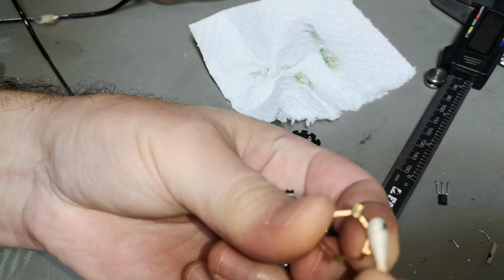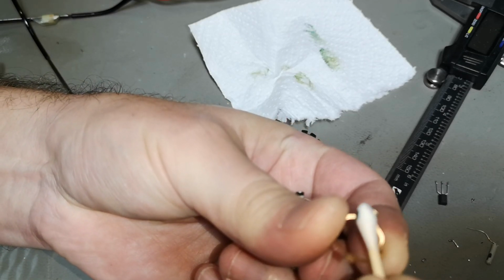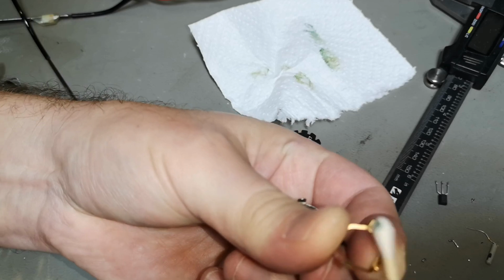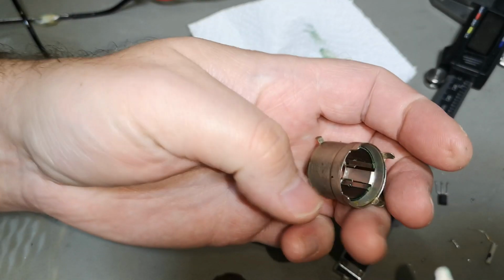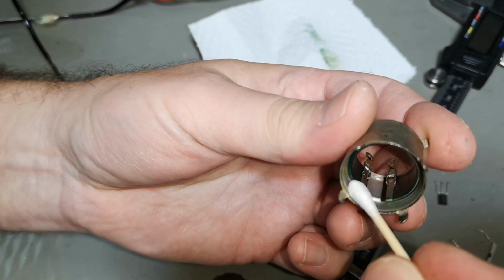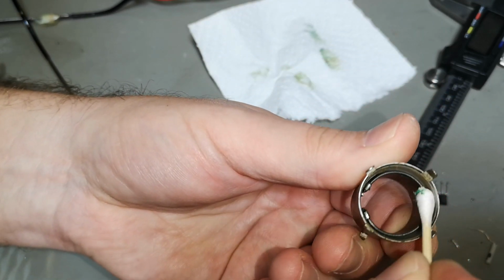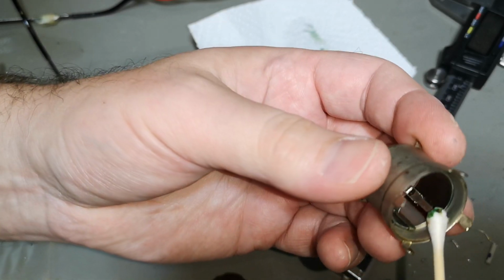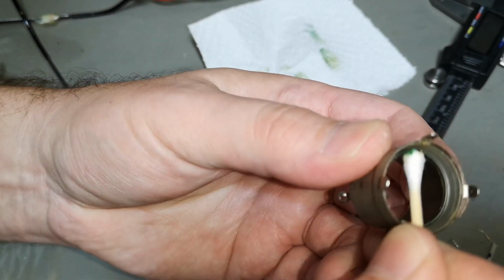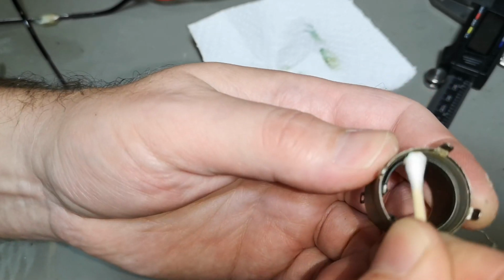Here it is, just turned into chewing gum. I mean, this is of course why there is no good contact.